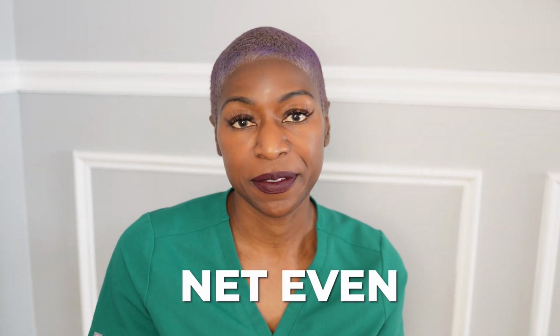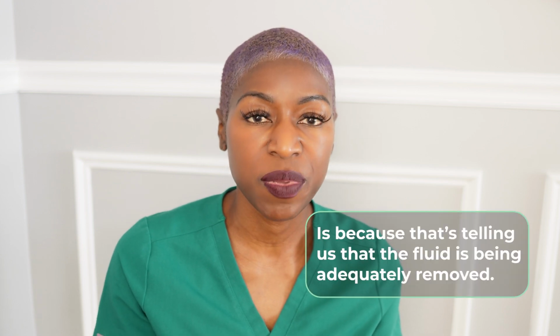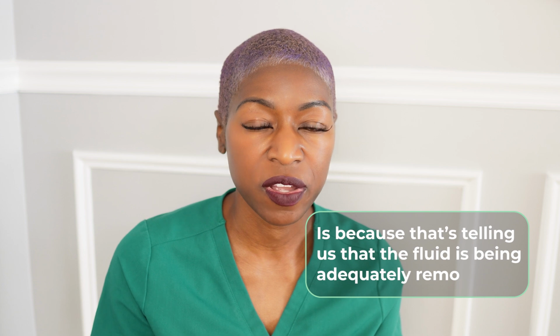It's gonna look like the patient is 2 liters negative, but he's actually net even. We want the patient to be negative. And why do we want the patient to be negative in fluid balance? Is because that's telling us that the fluid is being adequately removed.